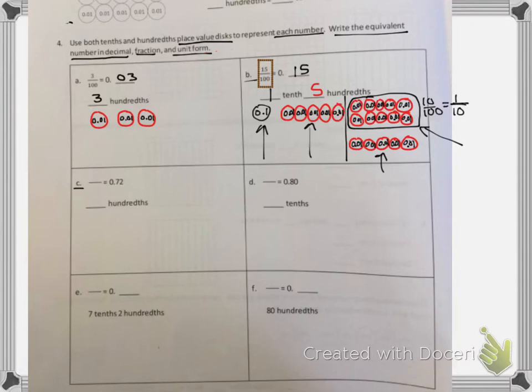All right, let's work with C here. We have the decimal, 0 and 72 hundredths. What does that look like as a fraction? Well, that looks like 72 hundredths. And what does that look like here? It looks like 72 hundredths. And they gave us the decimal.